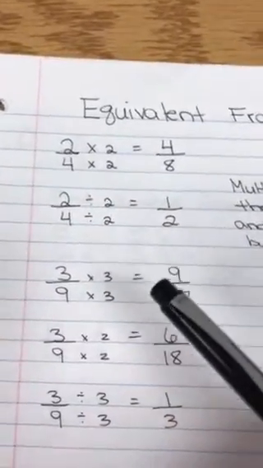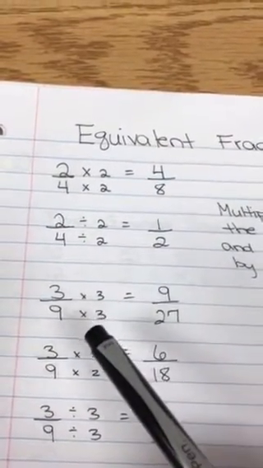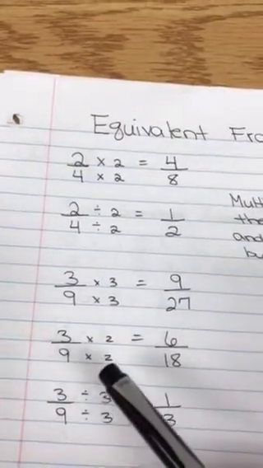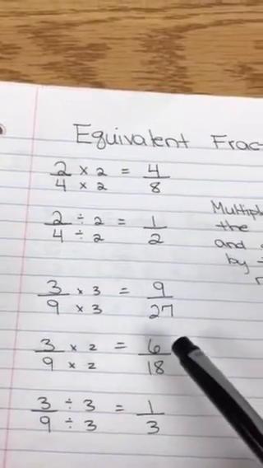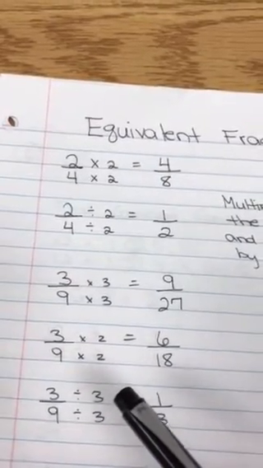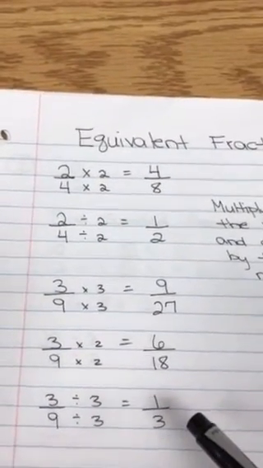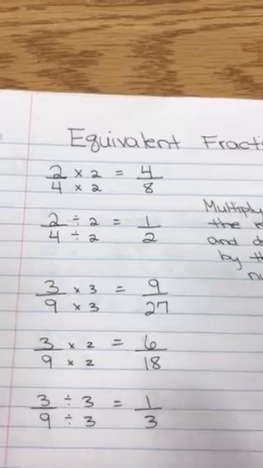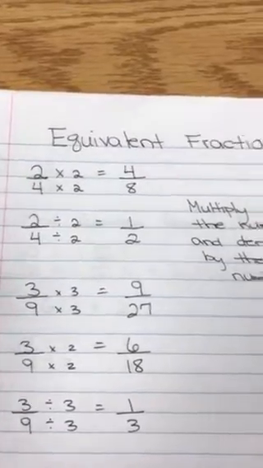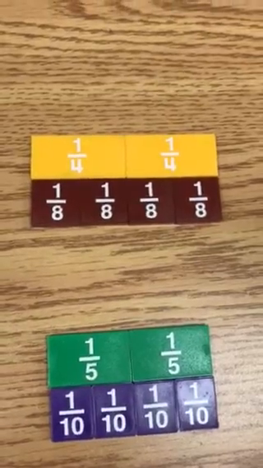Another example of multiplying and dividing: if I wanted to show an equivalent fraction of 3/9, I could multiply the numerator and denominator by 3 and get 9/27. With 3/9, I could do it by 2 if I wanted to and get 6/18. And in this case, with 3/9, if I wanted to divide by 3, I could get 1/3. So kids will practice finding equivalent fractions this week, and they will be able to multiply or divide to find equivalent fractions. They will be using fraction bars just so that they can get a visual of what they're actually doing.